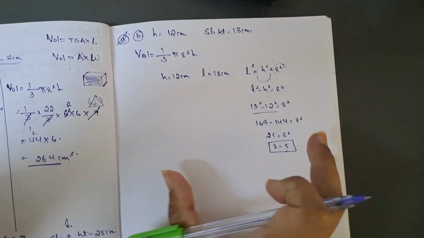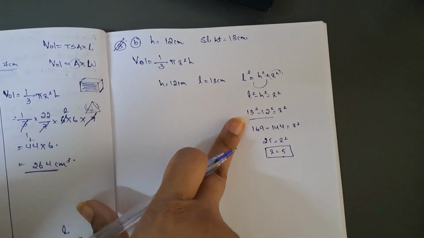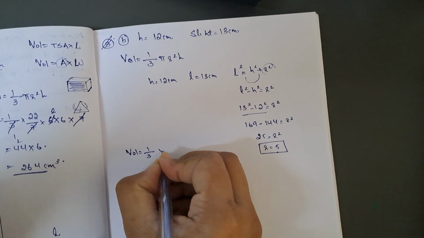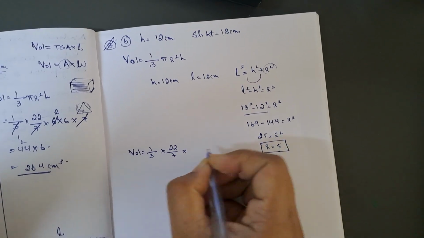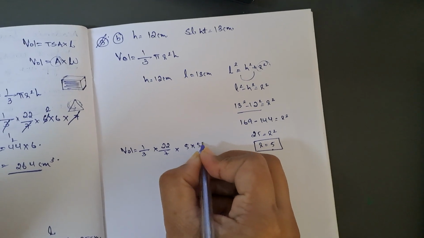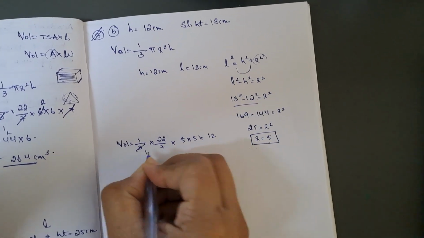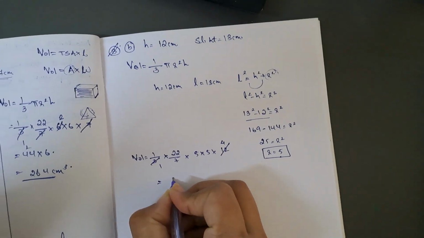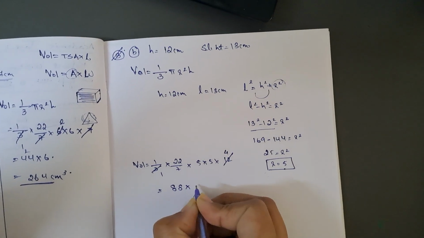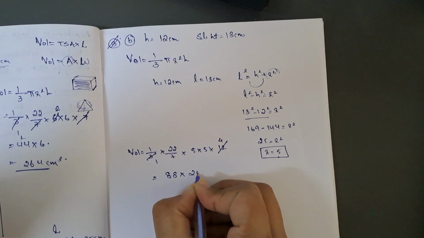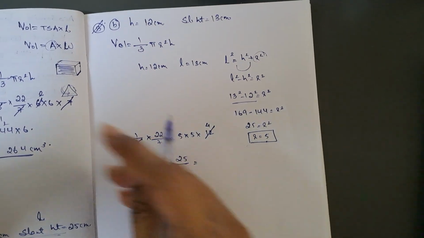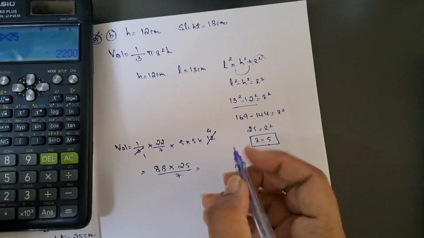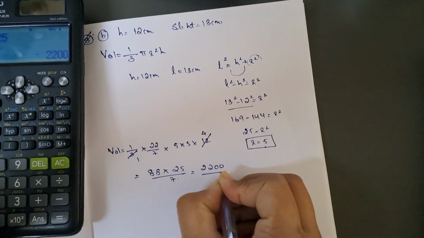Now this is not going to be your rough work, this is your main work. Do it on the paper. Then you're going to calculate the volume in here. Volume is equal to 1 by 3 times 22 upon 7 into r, which is 5 into 5, and the height is given as 12. So 3 1 times, 3 4 times, so I'm left with 88 times 25 upon 7. So 88 times 25 is going to be 2200 upon 7.